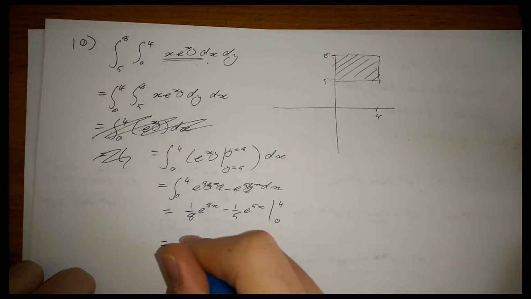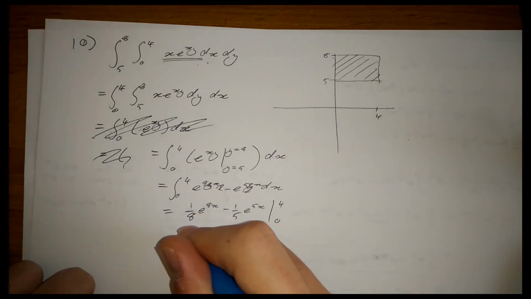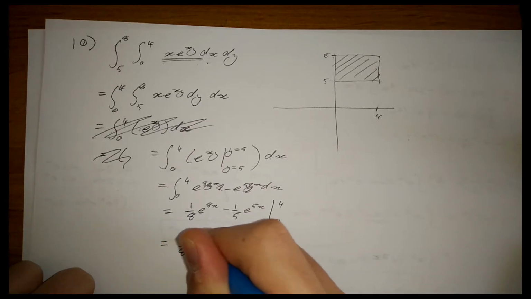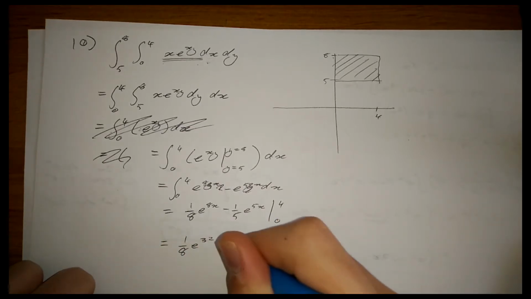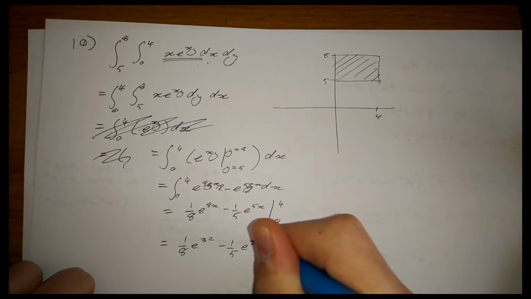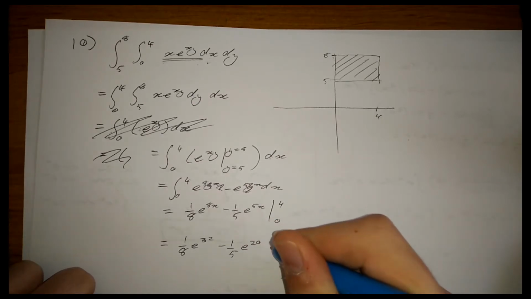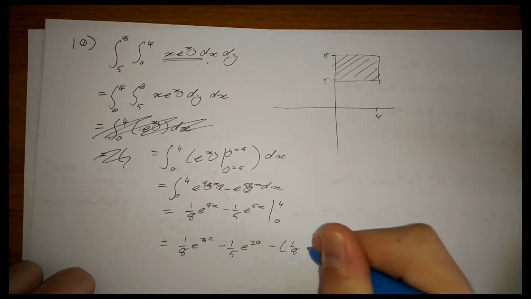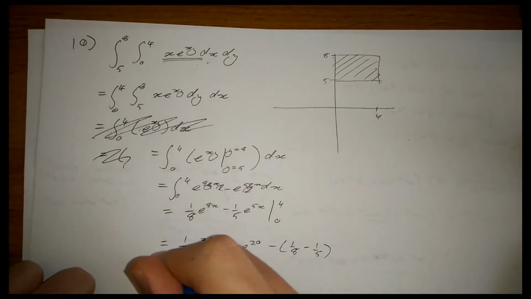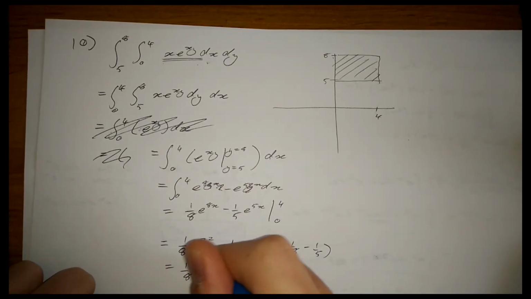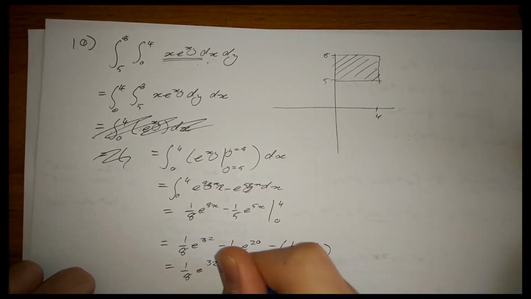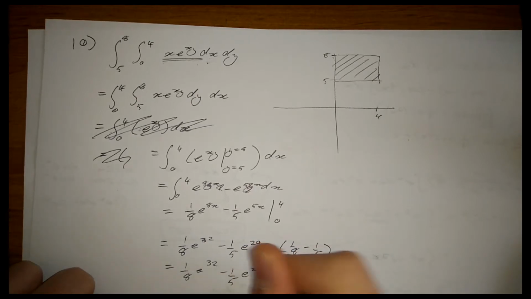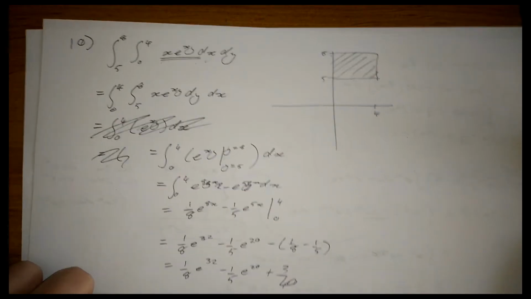So we have 1 on 8 e to the 32 minus 1 on 5 e to the 20 minus 1 on 8 minus 1 on 5. That simplifies down to that.